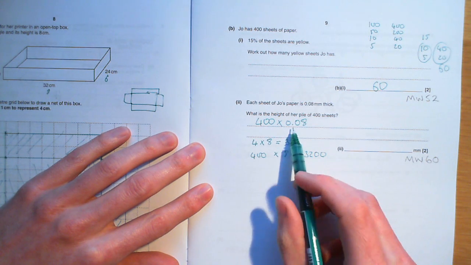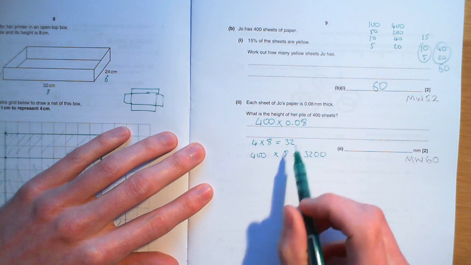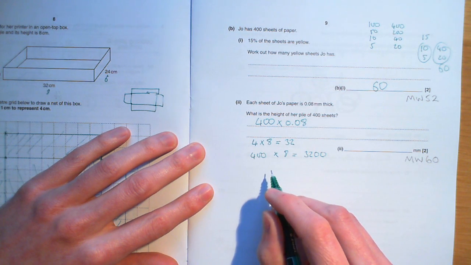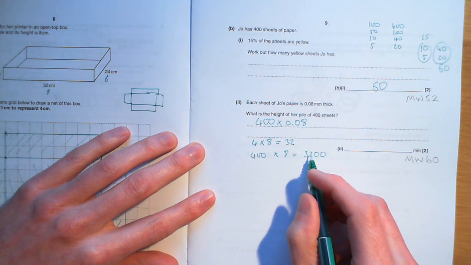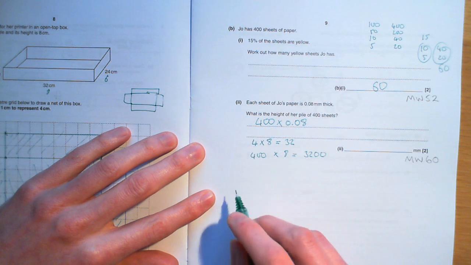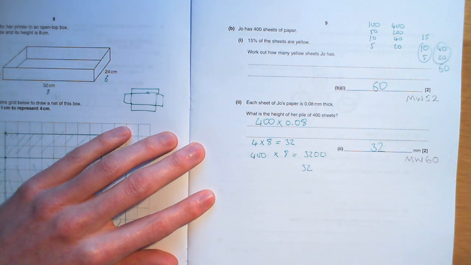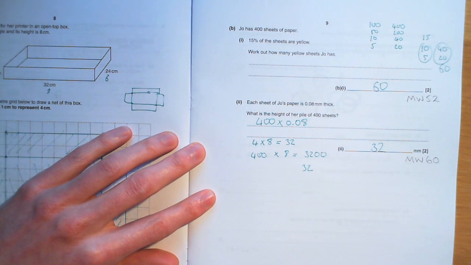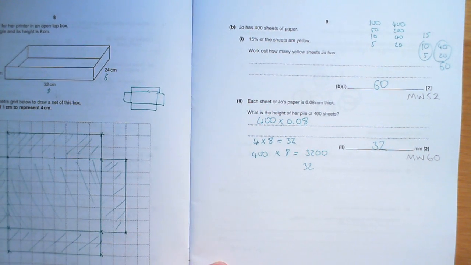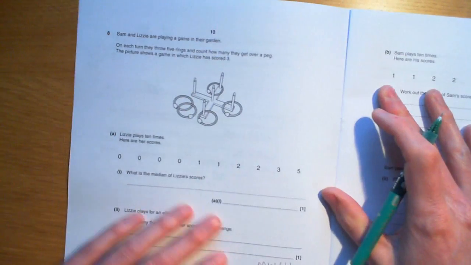Twice as up, 10 times as big, 100 times as big. But then I've got to make that answer itself now 10 times smaller, and then 100 times smaller. 10 times smaller, 100 times smaller. So that's going to go back to 32. So the answer is 32 millimeters. It's about right for 400 sheets. That's 3.2 centimeters. Makes sense.